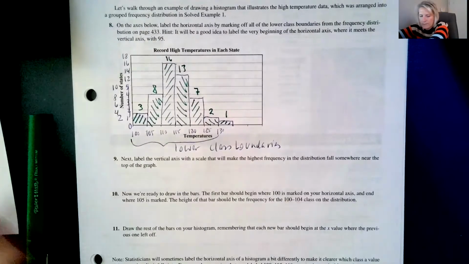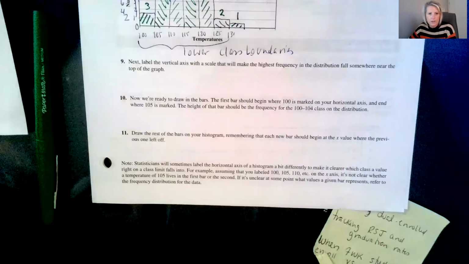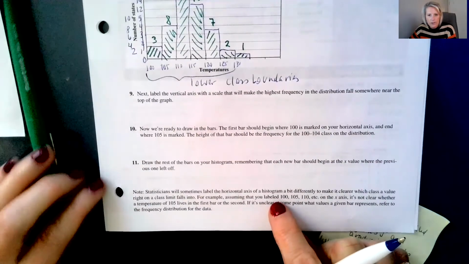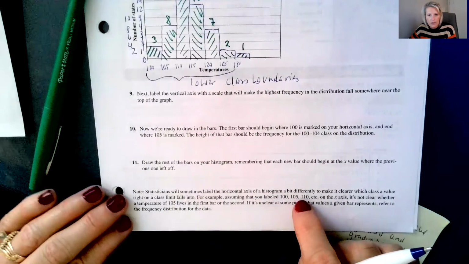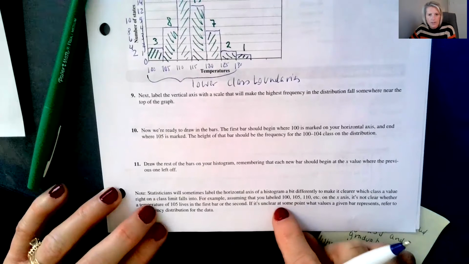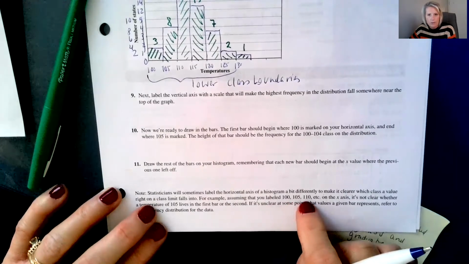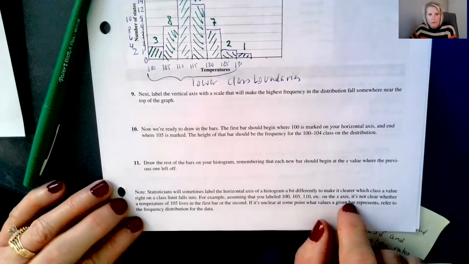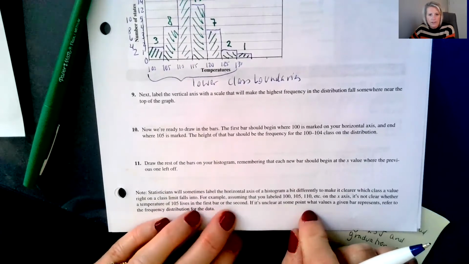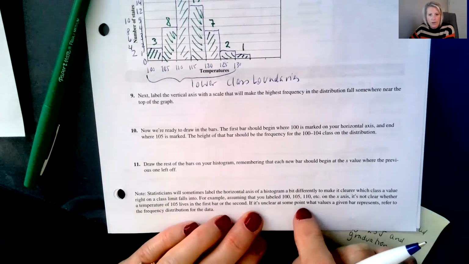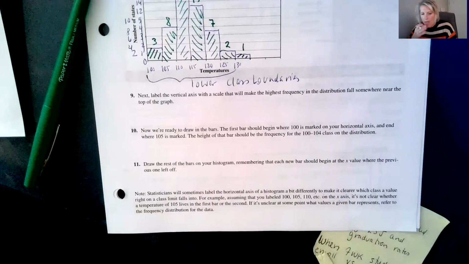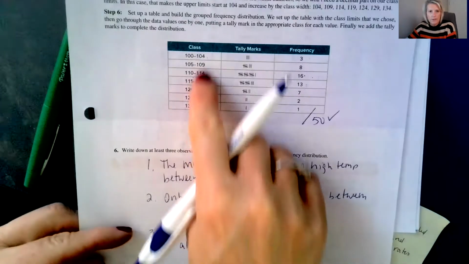And let's look at the note at the bottom. It says, note, statisticians will sometimes label the horizontal axis of a histogram a bit differently to make it clear which class a value right on a class limit falls into. For example, assuming that you labeled 100, 105, 110, which we did, it's not clear whether a temperature of 105 lives in the first bar or the second. If it's unclear at some point what values a given bar represents, refer to the frequency distribution for the data. And that's kind of what we did as we made them.